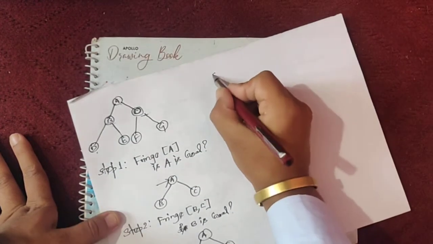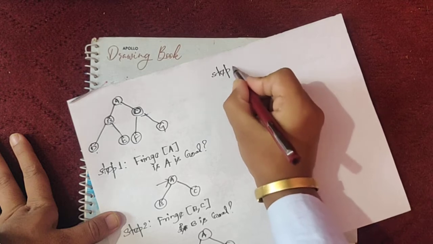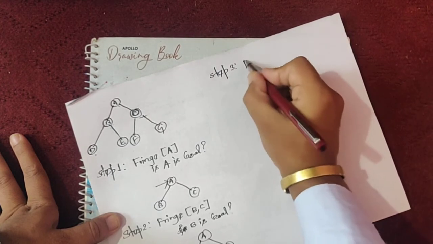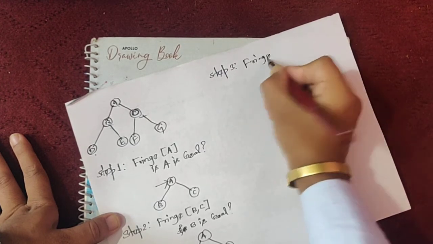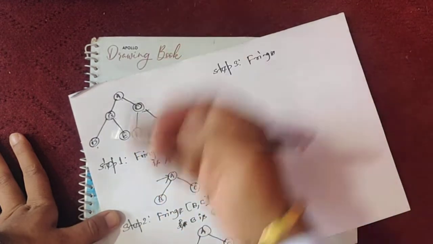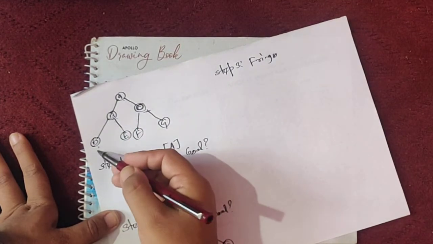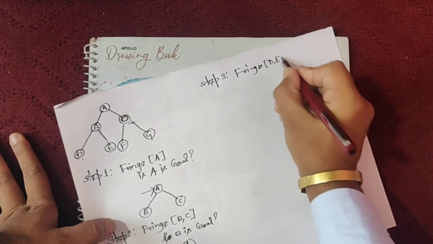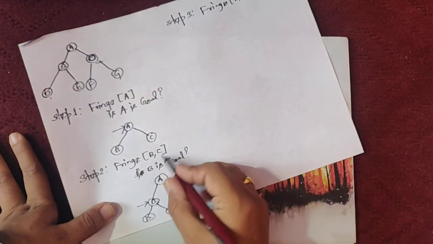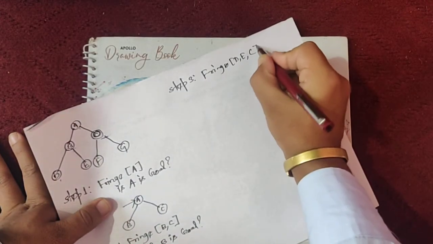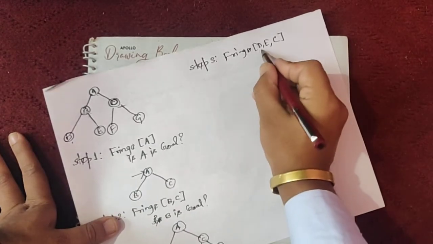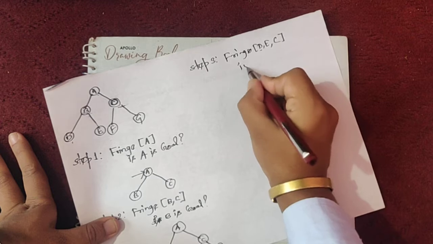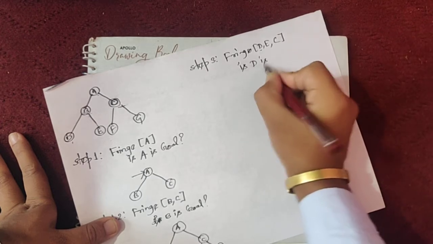So again, step 3. Since B is not the goal node, we move to the depth. That means its children D and E, and there is C. D is in front, so we check whether D is the goal node.